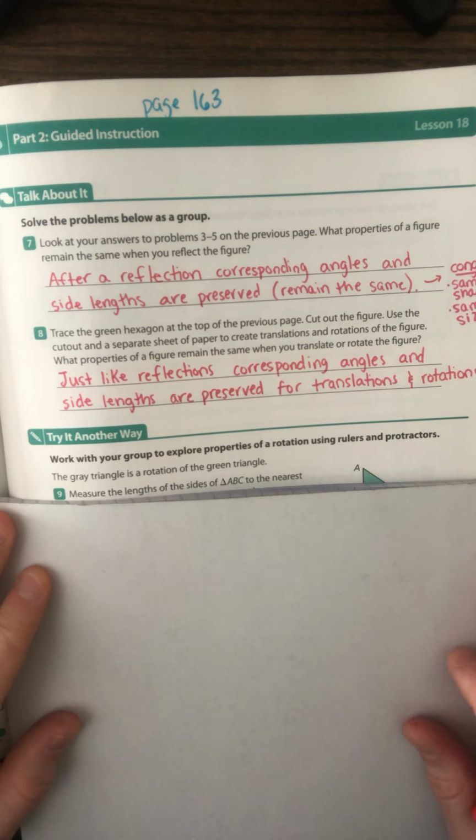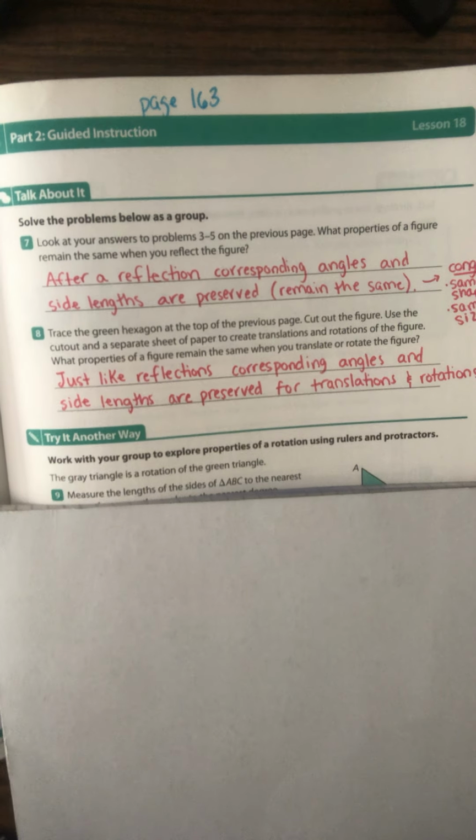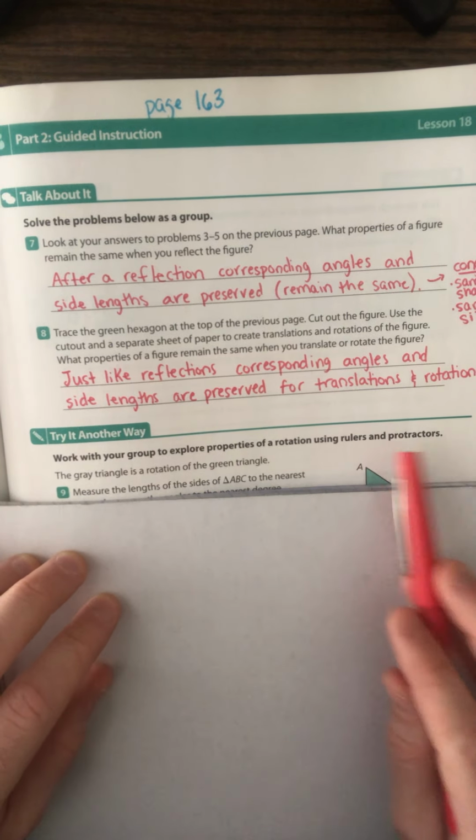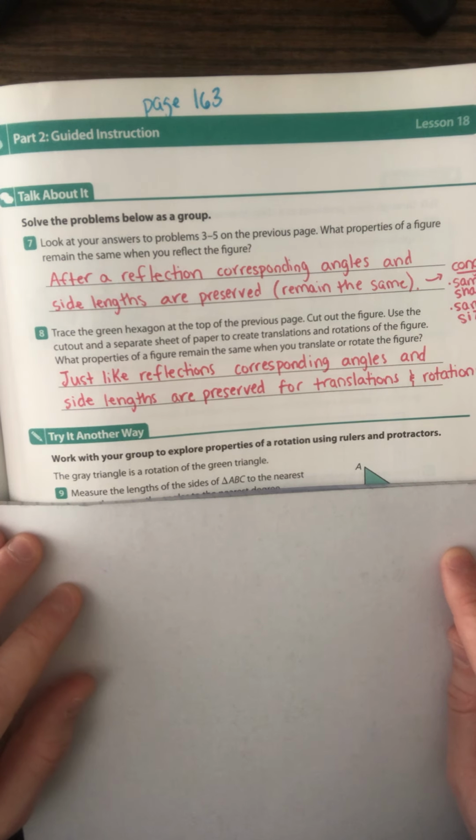All right, now we're going to try it another way. So it says work with your group to explore the properties of rotation using rulers and protractors. The gray triangle is a rotation of the green triangle.